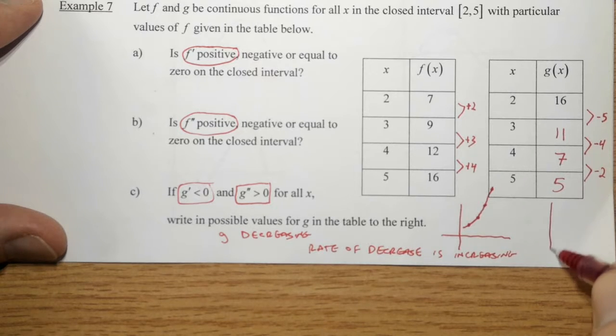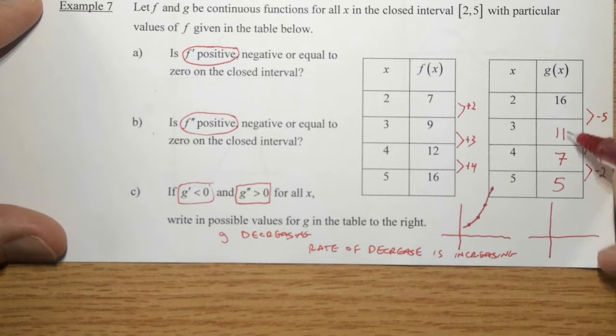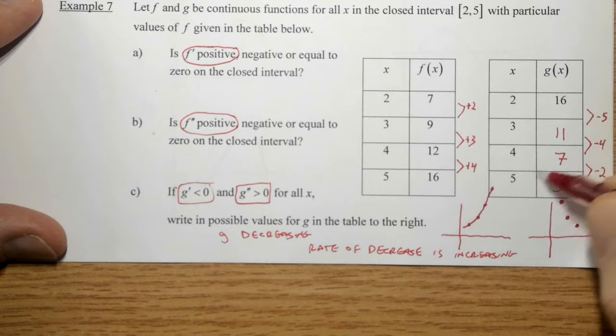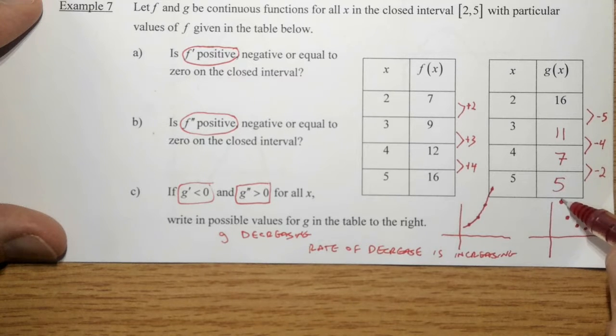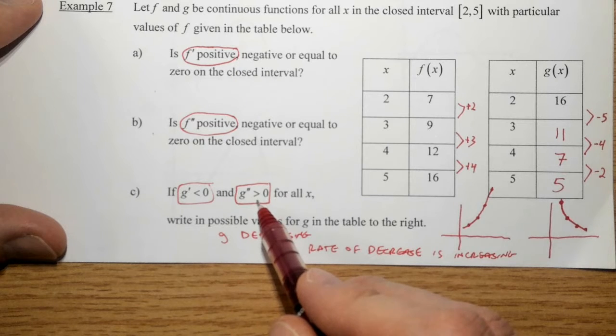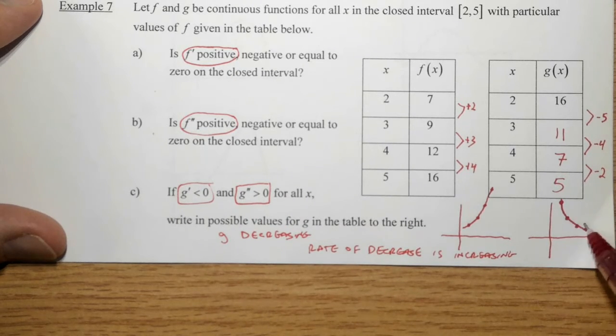Again, just quickly looking at the picture here, if we're 2 units over and 16 units up, then we're 3 units over and 11 units up, so it's a pretty large rate right there. And then we're 4 units over and only 7 units up, and then we're 5 units over and 5 units up. Not drawn to scale here. But what we can see is we have this decreasing function, which is concave up. g prime is negative, so our function should be decreasing. g double prime is positive, so our function should be concave up. And we can definitely see the U-shaped curve there.